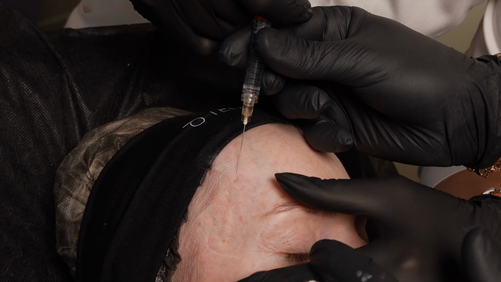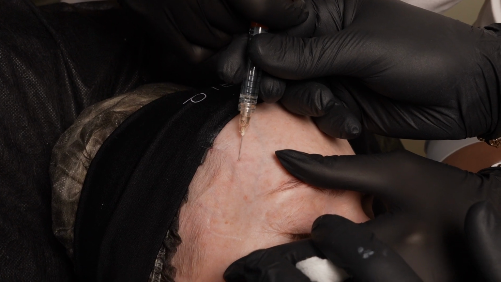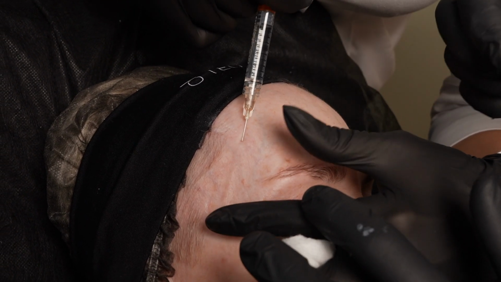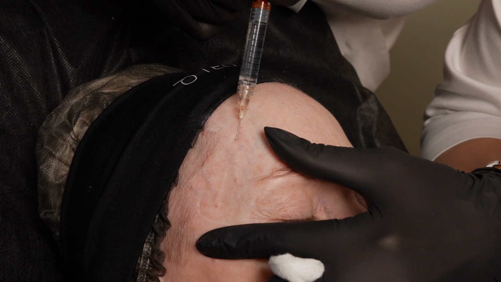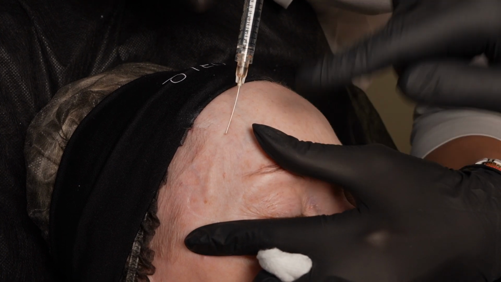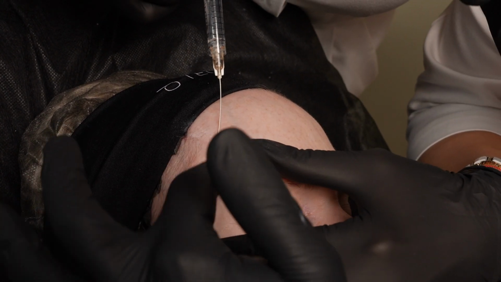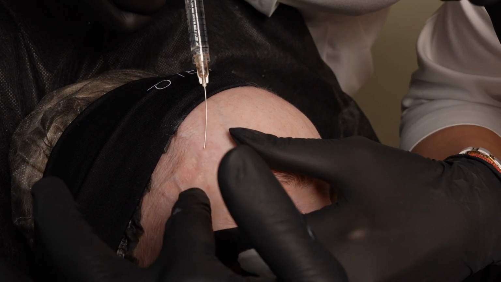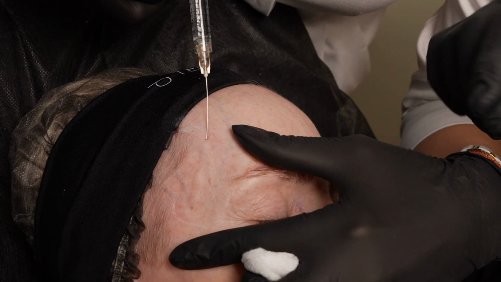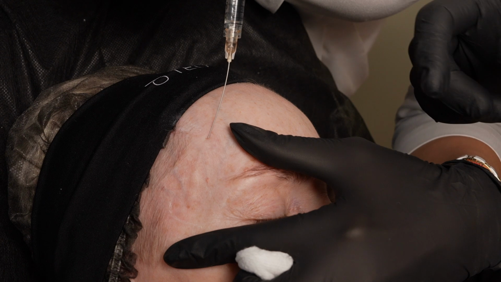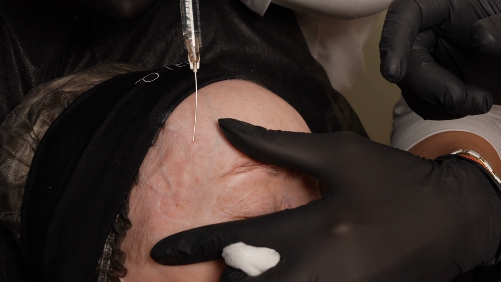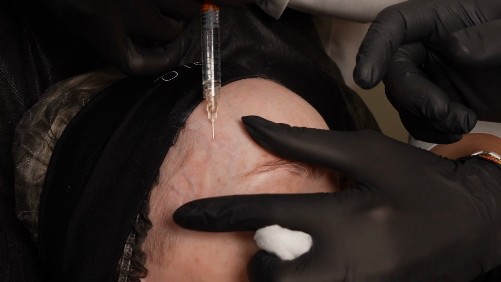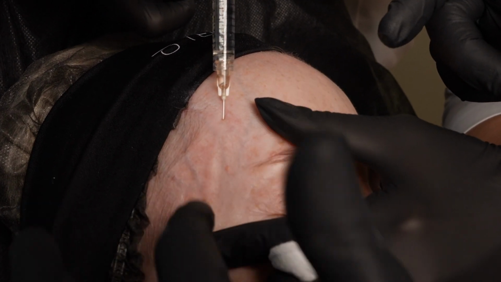Then come again. Inject. When you go up, inject less because we don't want too much volume here. We want volume here. Don't go there. Again, give more volume here.